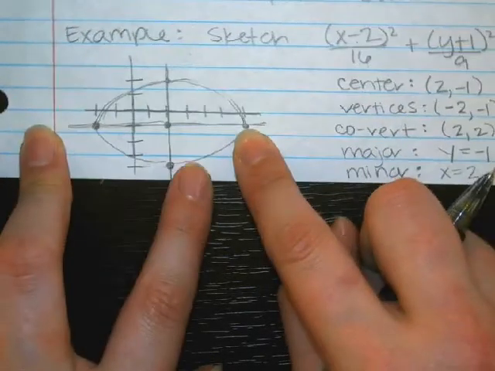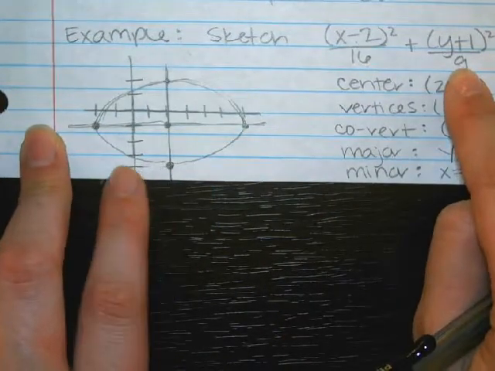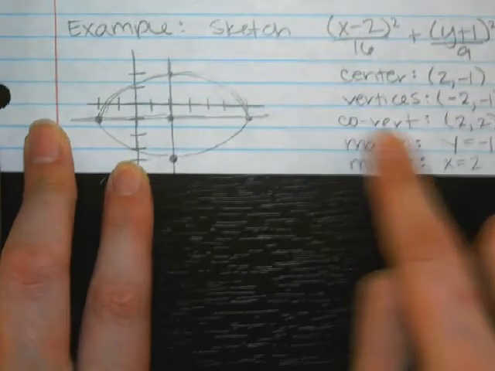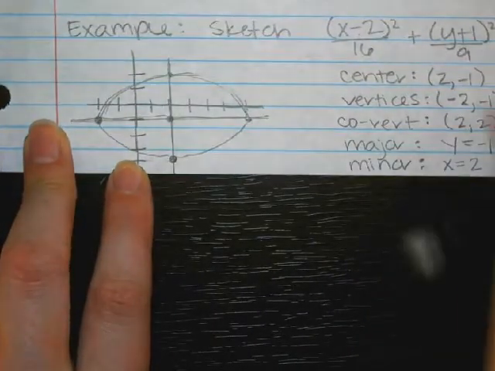And then for the other one, the co-vertices, I only went up 3 and down 3. So my picture, up 3, down 3, those are my co-vertices. Okay. All right, let's do another example like that.